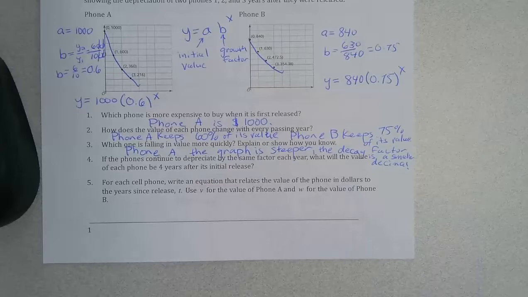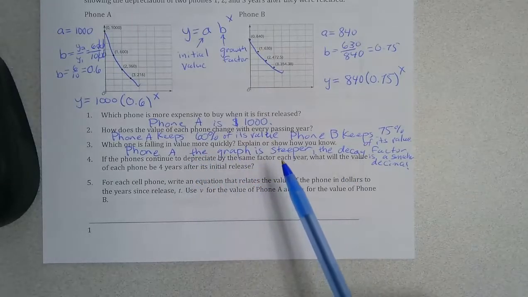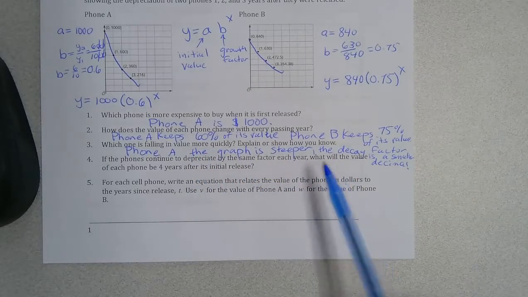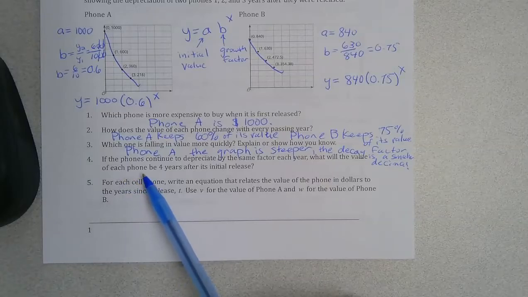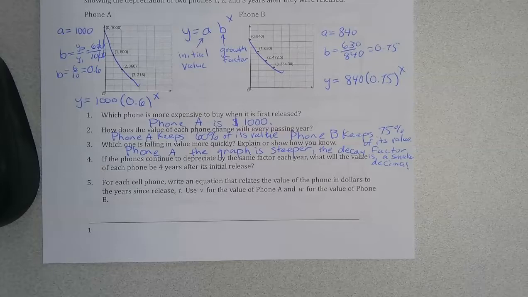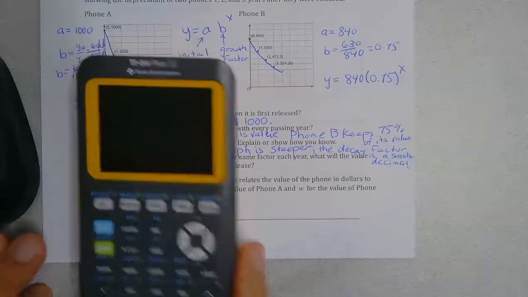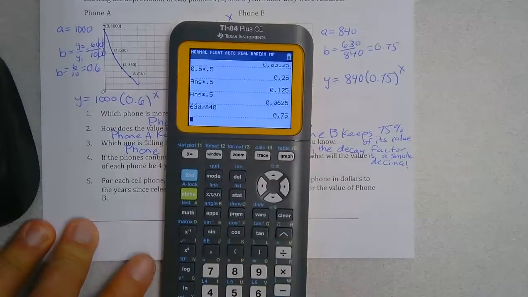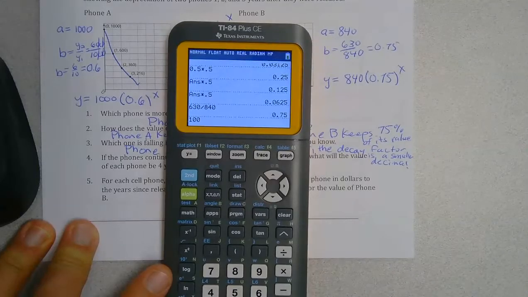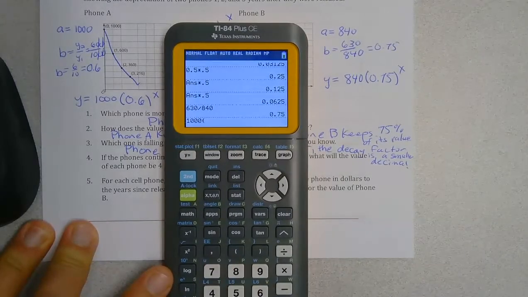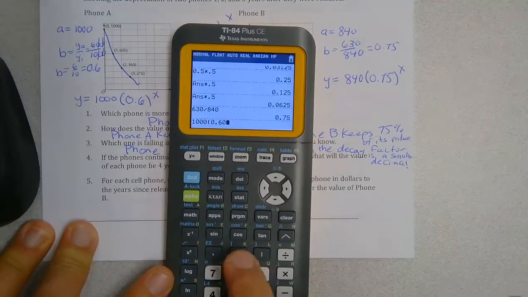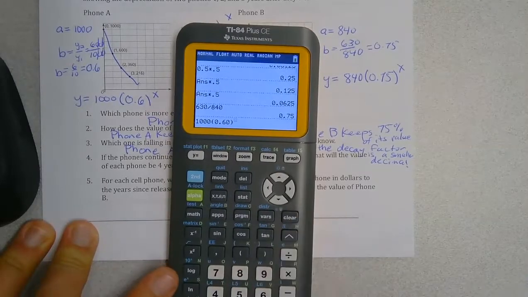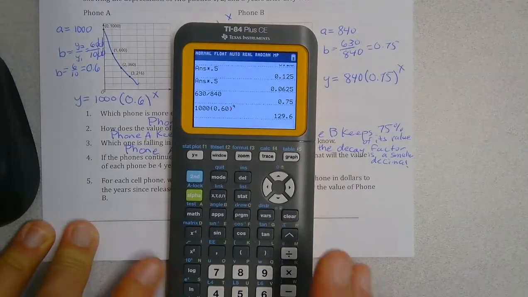If the phones continue to depreciate by the same factor each year, what will the value of each phone be 4 years after it's released? For phone A, we can plug that in: 1,000 times 0.6, you can put the 0 in if you want, to the fourth power.